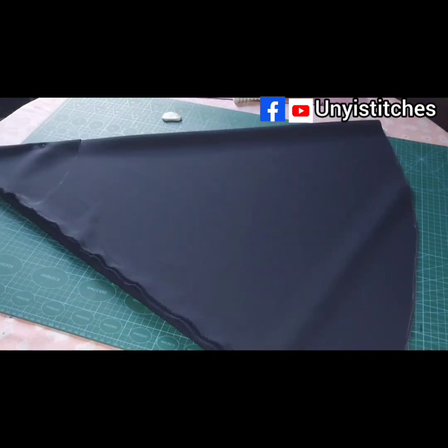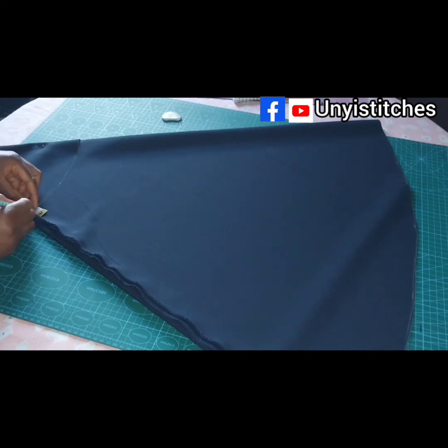Then for my joining allowance to join the waistband to the skirt, if I go and join it like this, it will increase the waist. So the 0.5 I'm joining with, I will mark it upward. So I will mark my 0.5 inches upward. I will mark my half an inch, that is 0.5 inch upward for the joining of the waist.